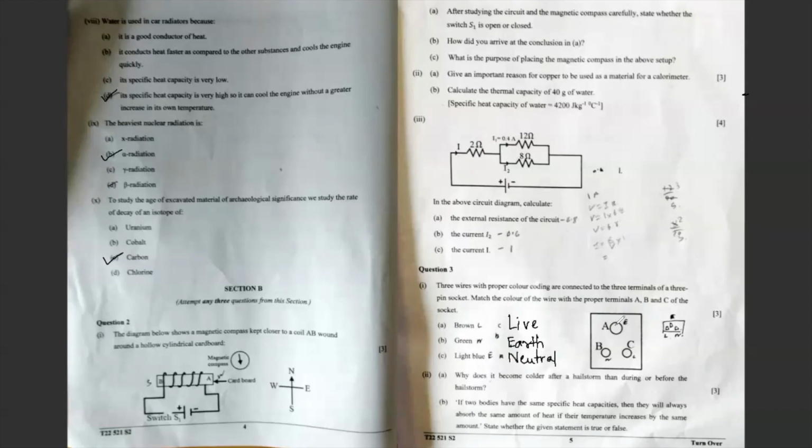Now, earth is this pin, or rather this socket hole at the top, that is A. So green is basically matched to A. C is the terminal on the right, and that is always for live. And this leaves us with B, the terminal on the left, and that is matched with light blue for neutral.